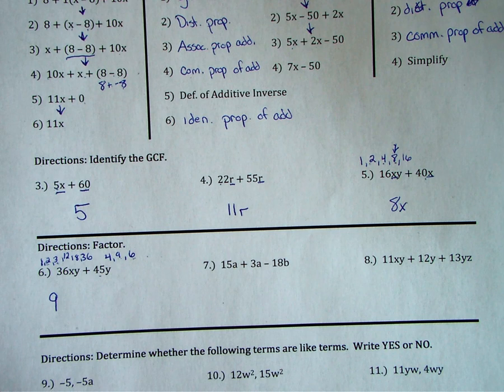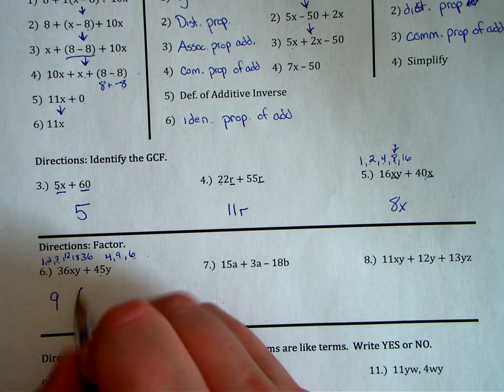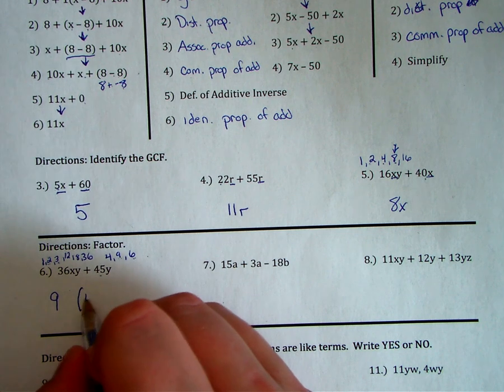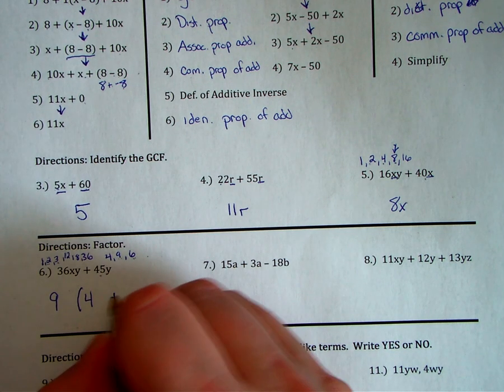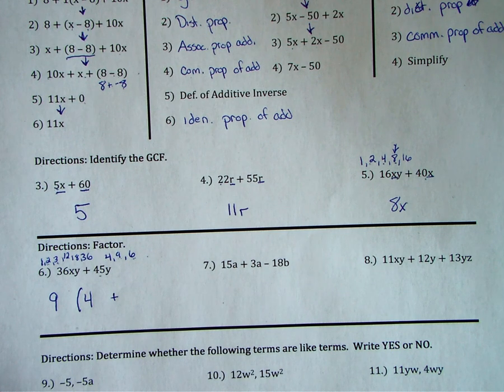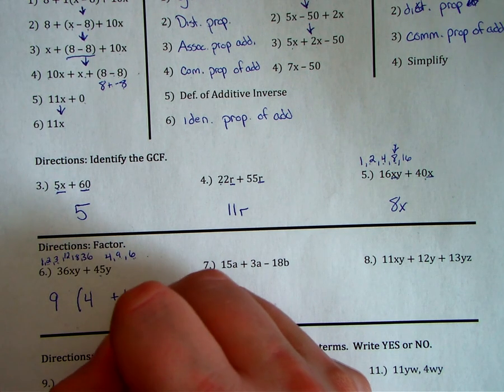And when we divide 36 by 9, we want to know what's left. So that's going to leave me with 4 left. And notice I'm leaving some space because we haven't dealt with the variables yet, so we're going to come back to that. When I divide 45 by 9, that gives me 5.